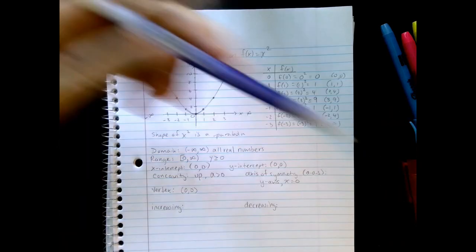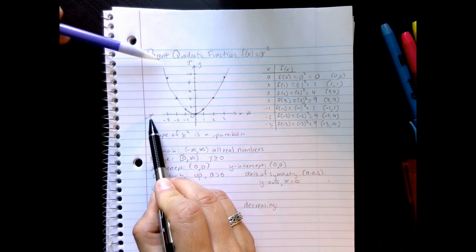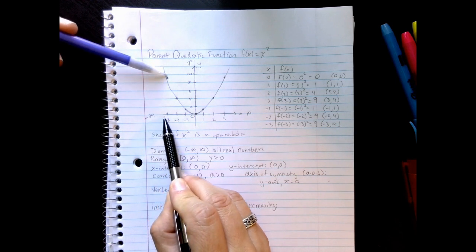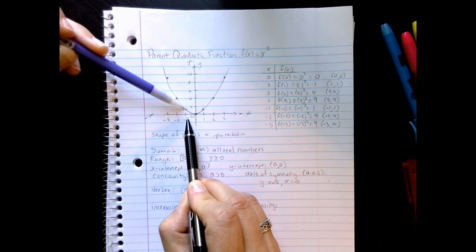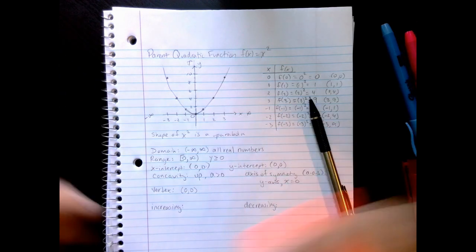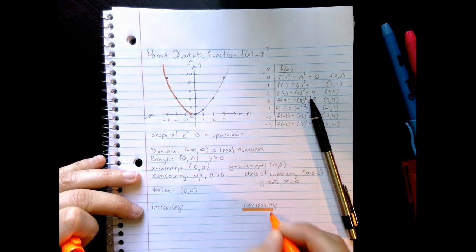So as I start at negative infinity, and this is where my graph is at, as my x value increases, what are my y values doing? They're getting smaller. They're heading towards 0. That means they're decreasing right there. So the quadratic is decreasing at that time.